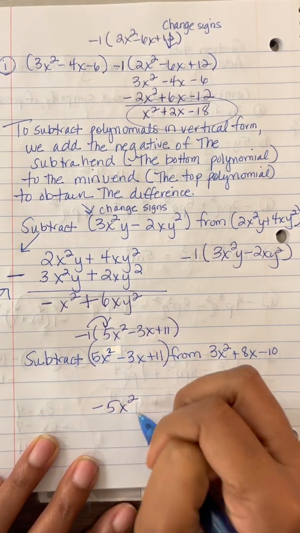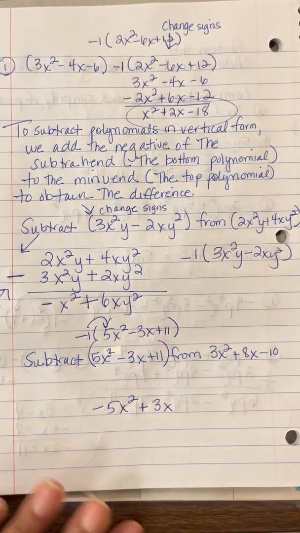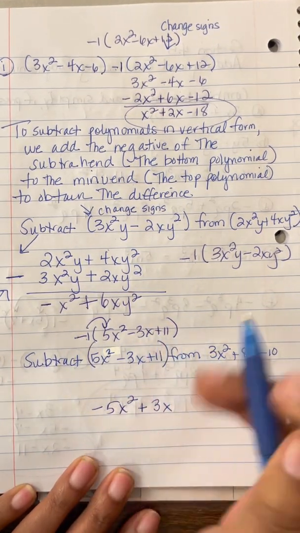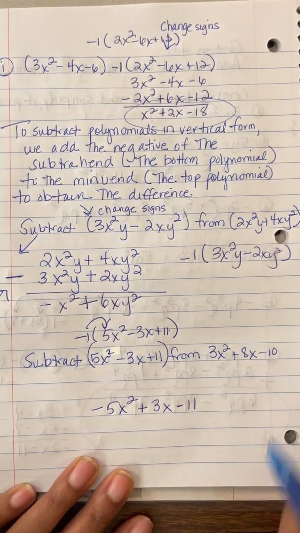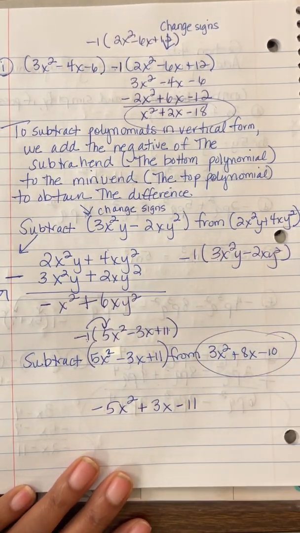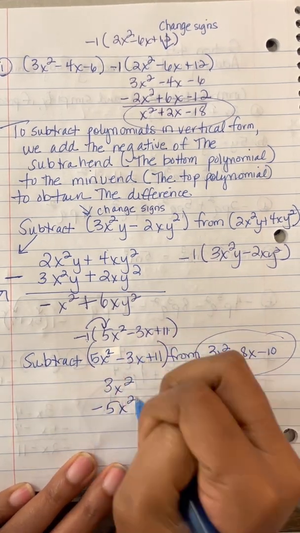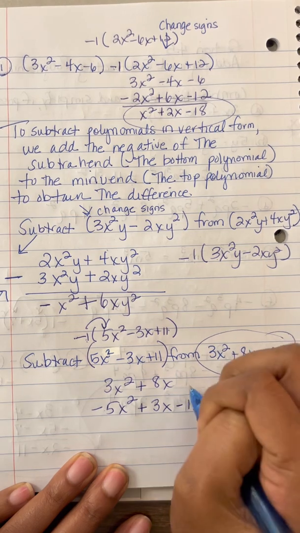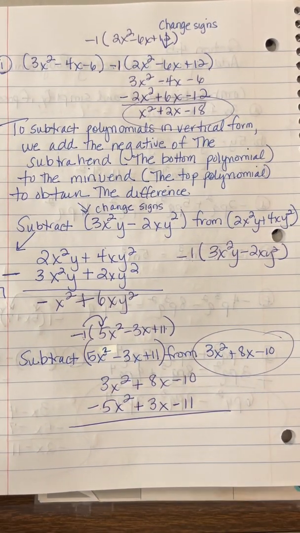A negative times a negative is a positive. 1 times 3 is 3. All right, and bring down your x. A negative times a positive is a negative, and 1 times 11 is 11. Okay, and I'm just going to take my minuend and put it at the very top. And we are ready to add or subtract.